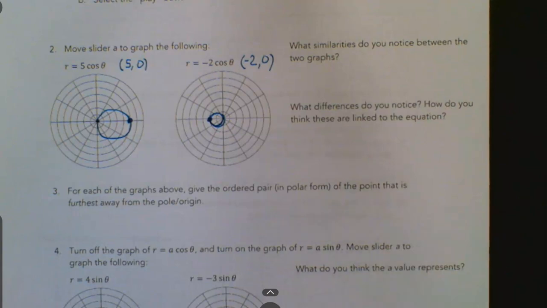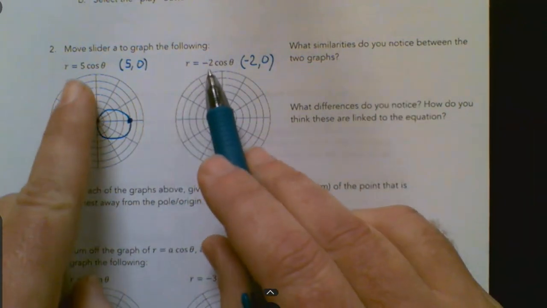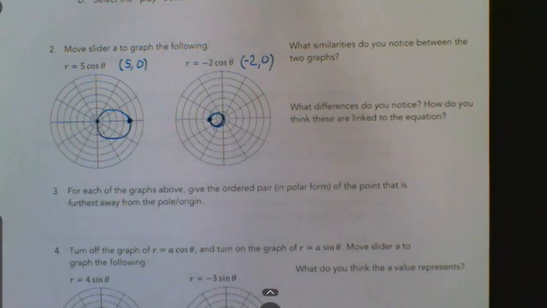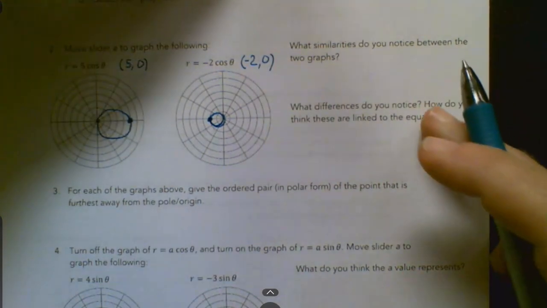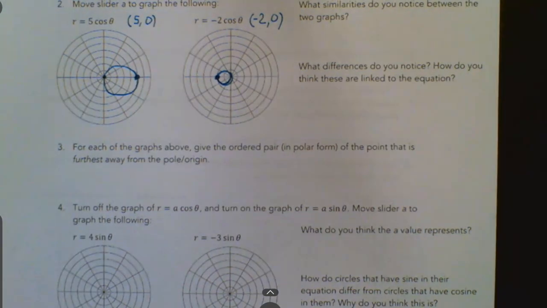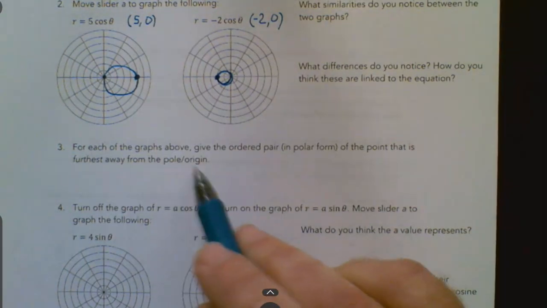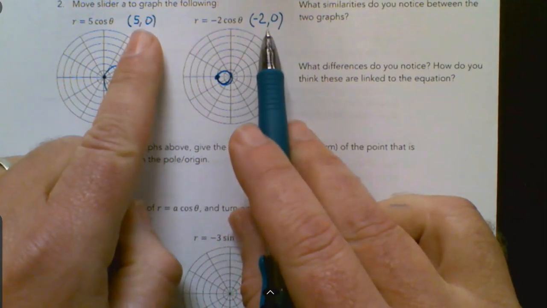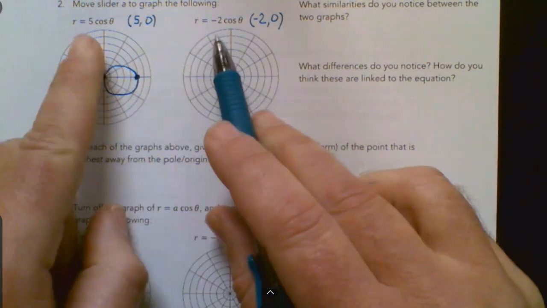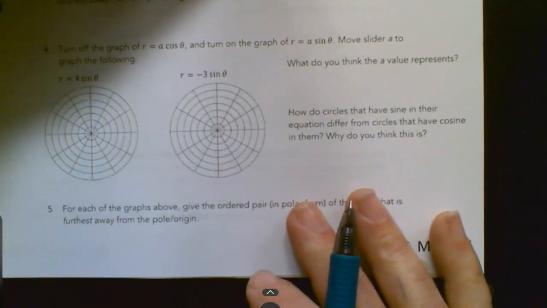As far as some of these side questions, I'll go through a little more detail in class, but as far as similarities, we need to notice that the A value makes up the diameter. If it's cosine, we know it's going either left or right. Those are the two main things to notice. You never know what kind of questions you'll get as far as the AP content, so some of these little extra questions are good to look at. This one says, what is the point farthest from the pole or the origin? That's what I wrote here. The 5, 0 and the -2, 0 are the farthest points away, which is what makes this the diameter.